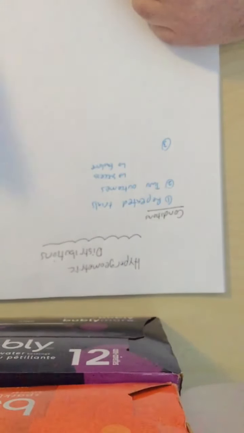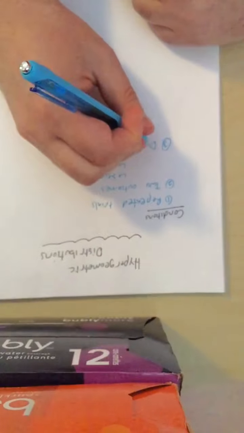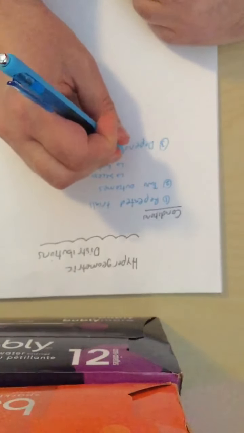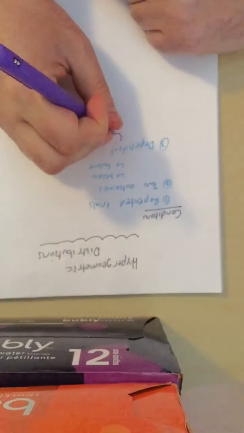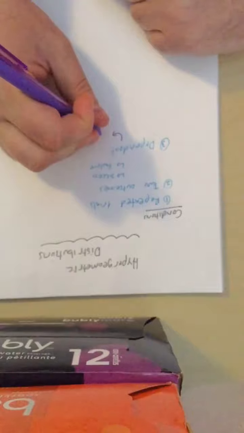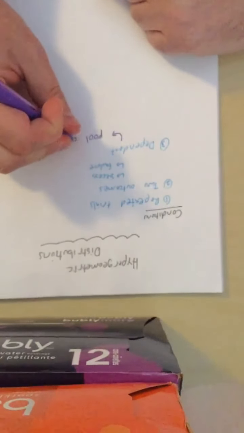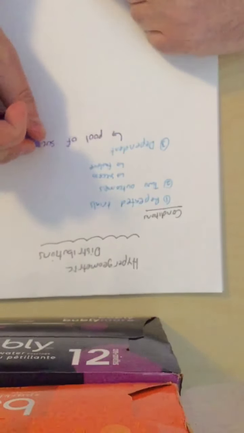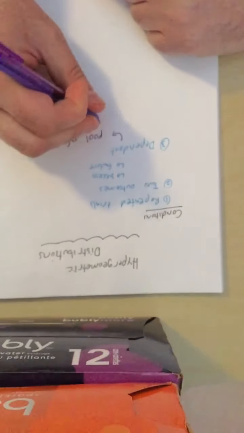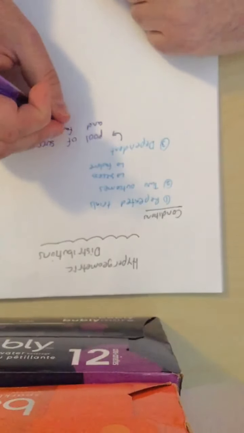Now what is going to change here is that hypergeometric distributions are going to be dependent trials. In particular, it's going to be when you have essentially a pool of successes and failures.